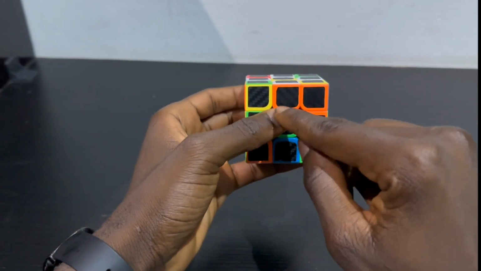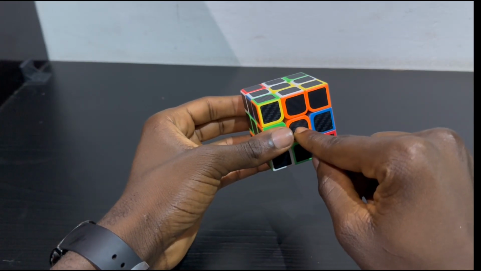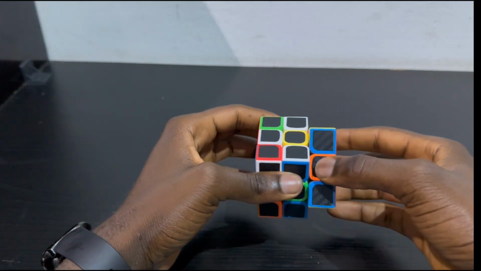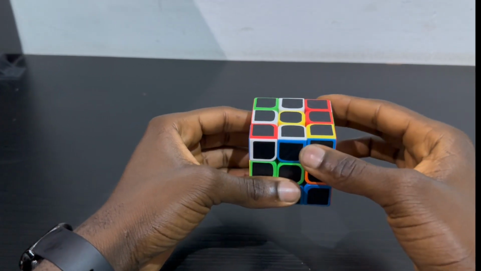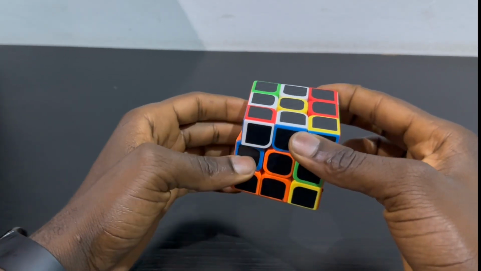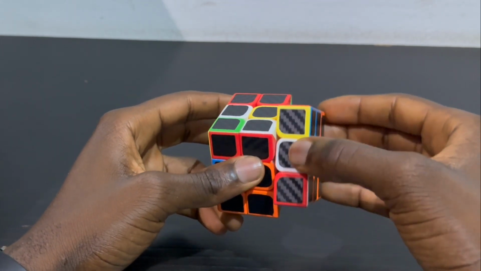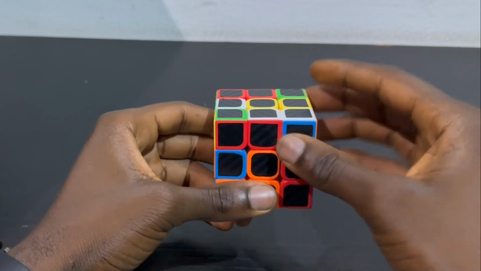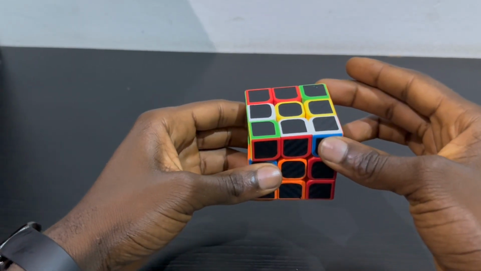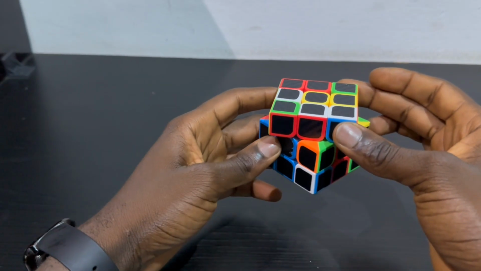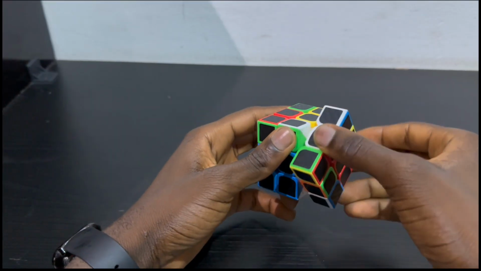So what you do is you take this color to the corresponding face, then you turn it upside down. I'm going to repeat it again. For this blue piece, we take it to the corresponding blue center, then we turn that face upside down. For this red piece here, you take it to the corresponding red center, then turn that face upside down.